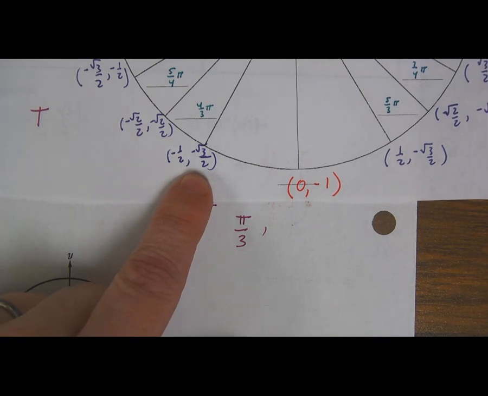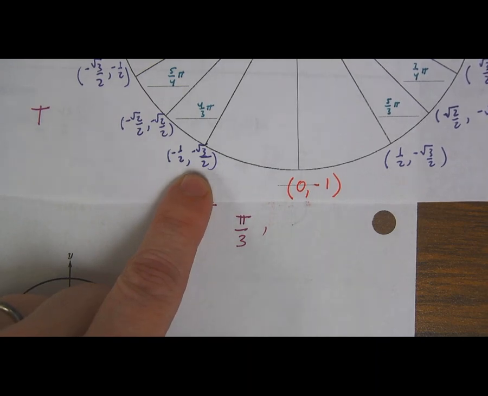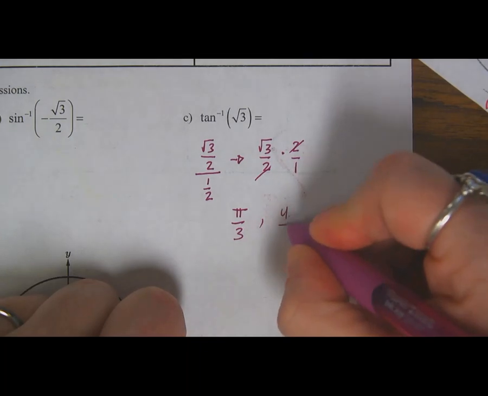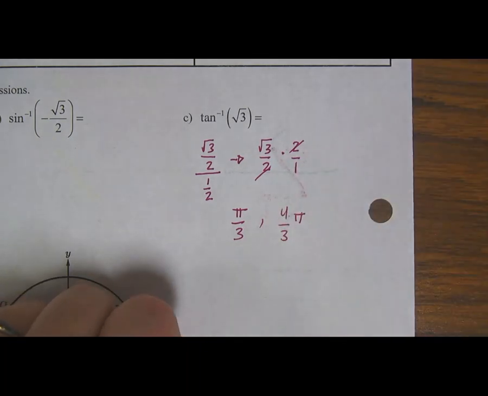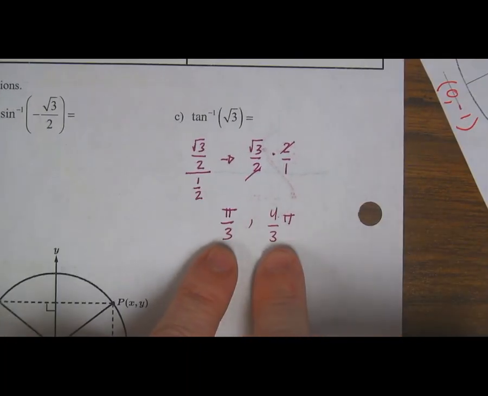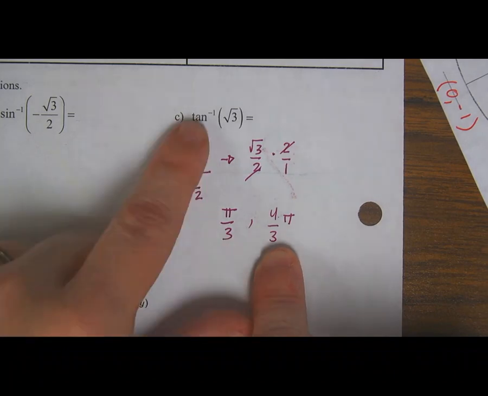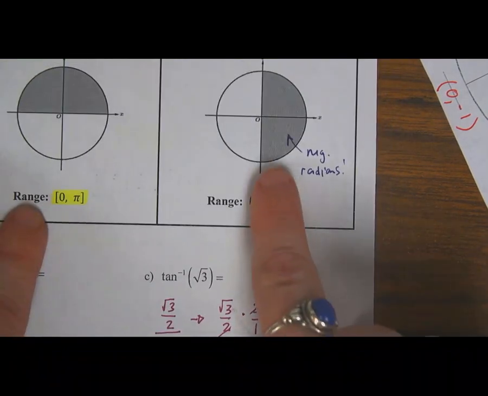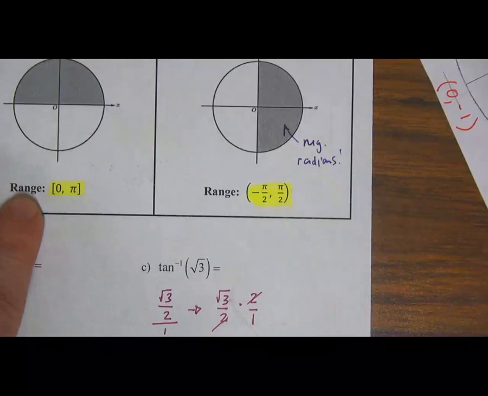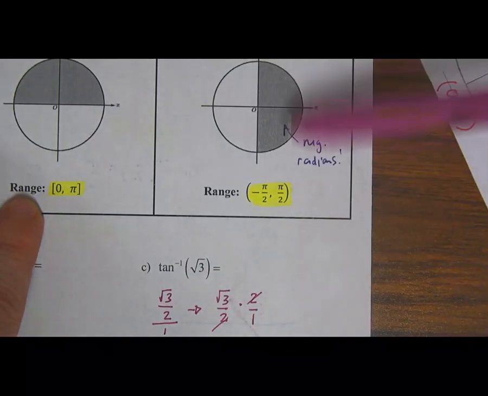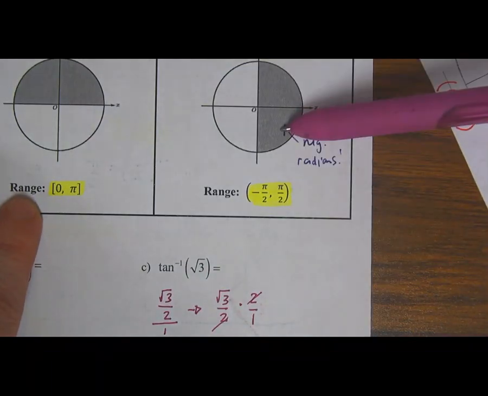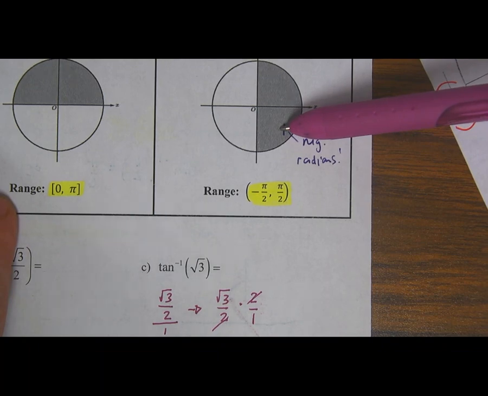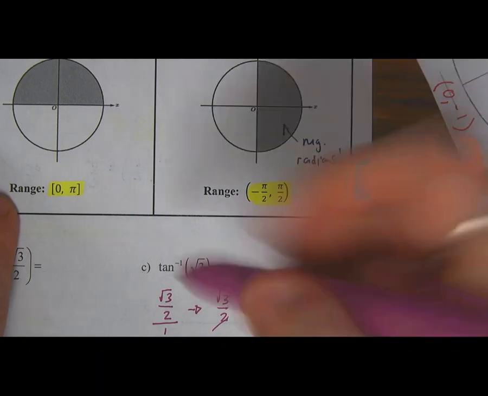So it also happens that tangent of 4/3 pi would also give us √3. But that's in quadrant 3. And arctan has a limited output of just quadrants 1 and 4. So out of those two answers, what is the only viable answer for an arctan problem? The pi/3, the one that shows up in quadrant 1.